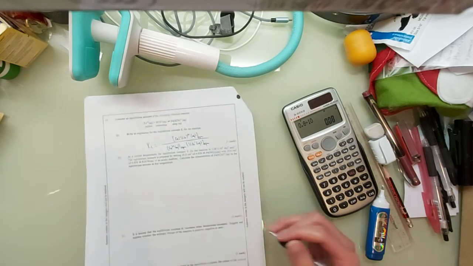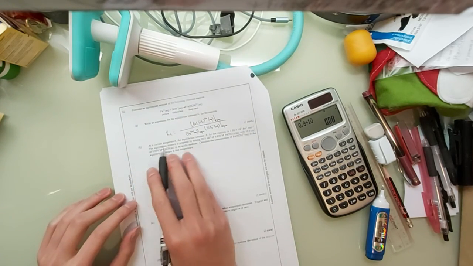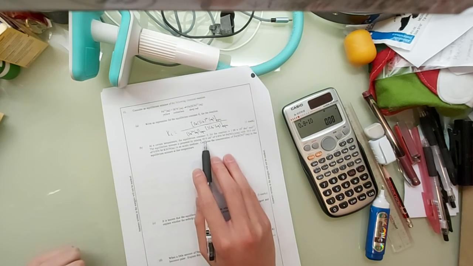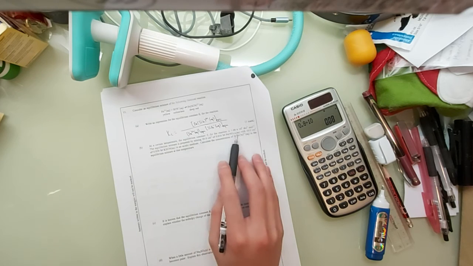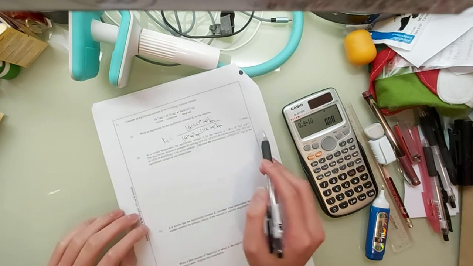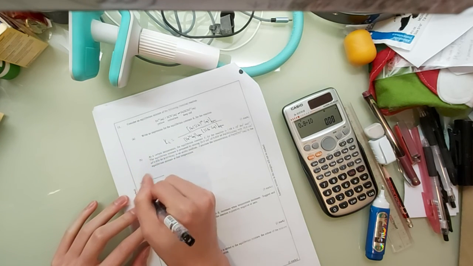At a certain temperature, the equilibrium constant Kc of the reaction is less the equilibrium mixture prepared by mixing 20 this thing with this thing. Okay, let's make a table. ICE.